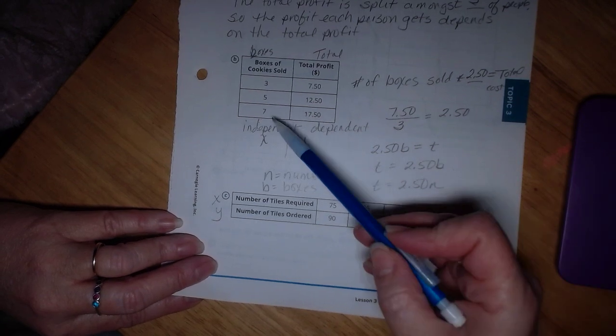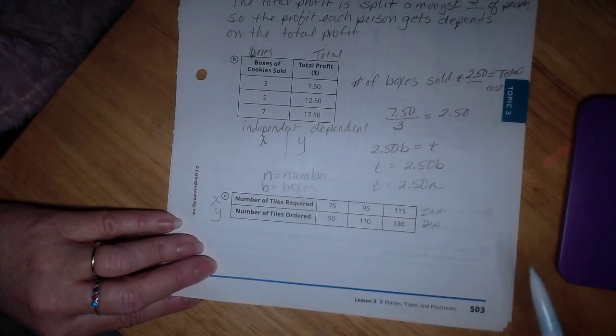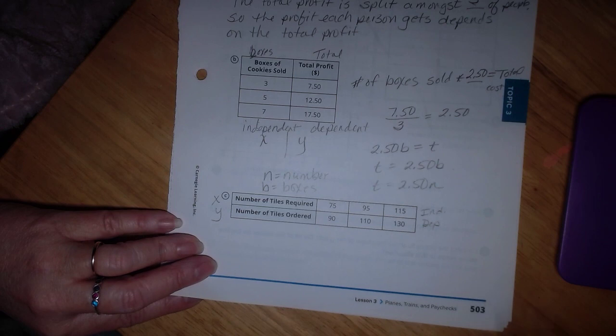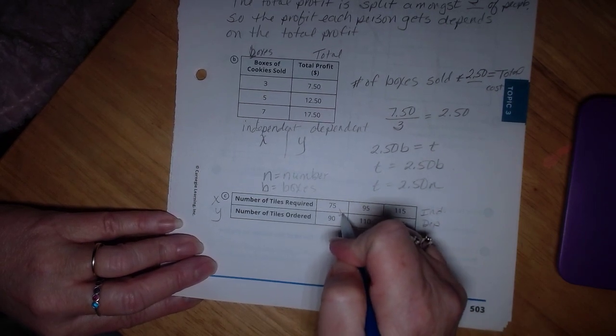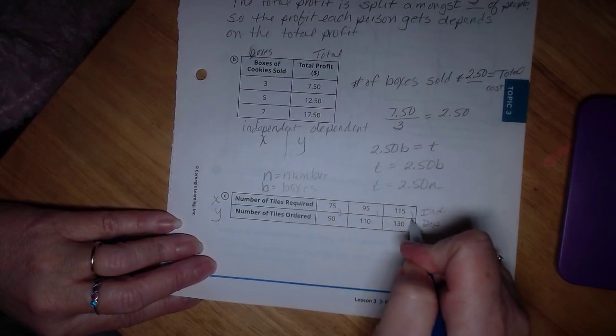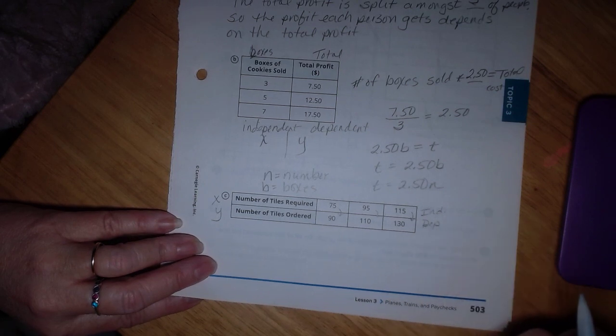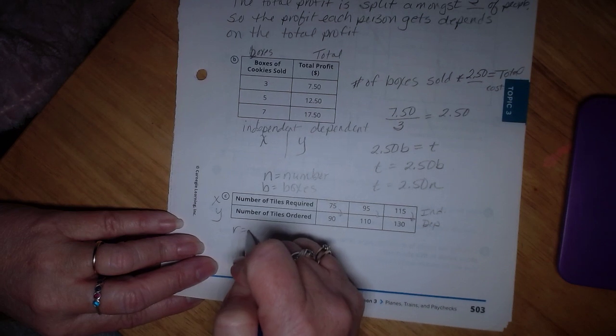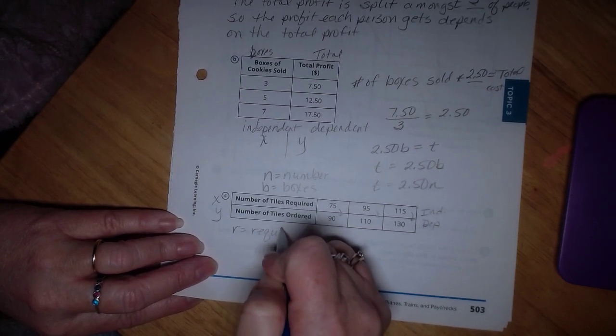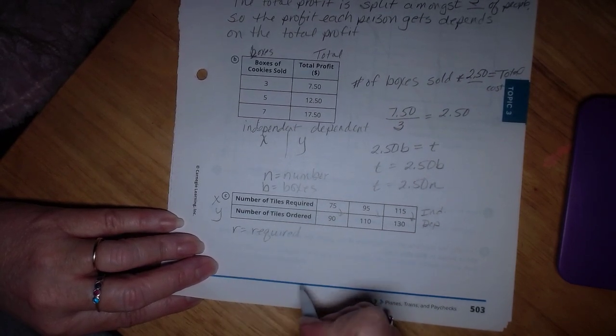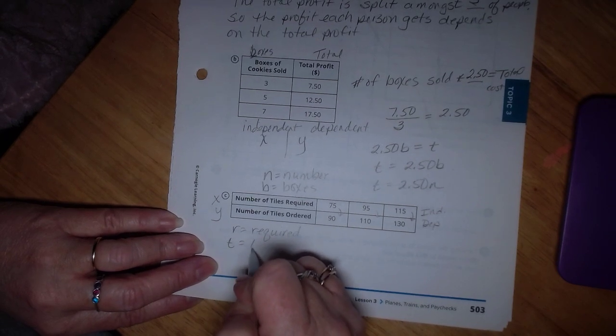So I don't see a multiplicative relationship like we did here where we're multiplying. What's happening between each of these? Do you see it? So we'll have R for the required. I'm not going to tell you just yet, so hopefully you're thinking about it. And T for the total ordered.